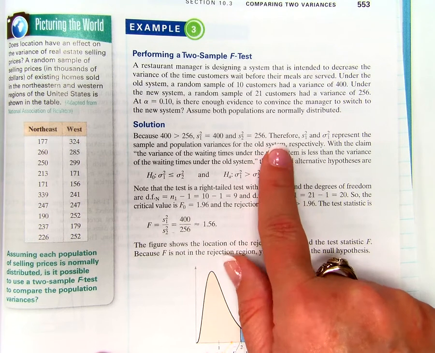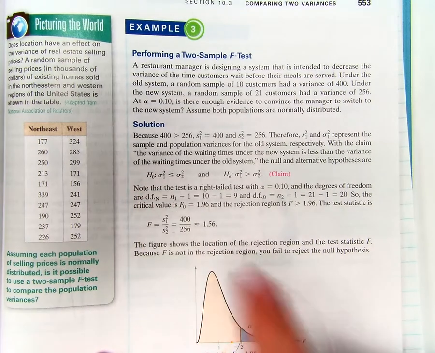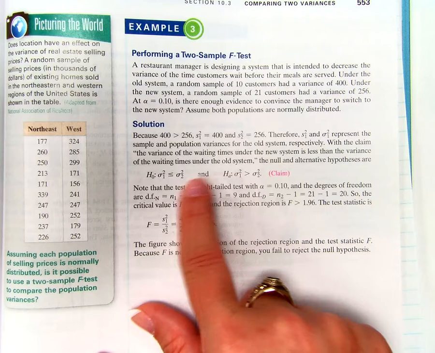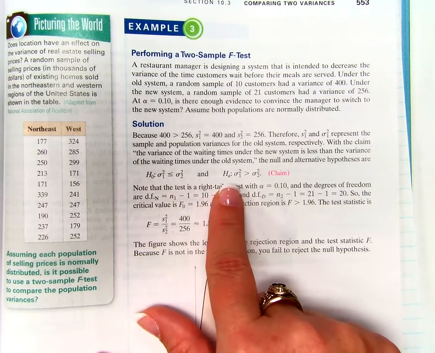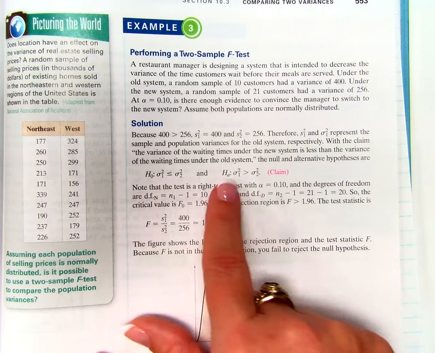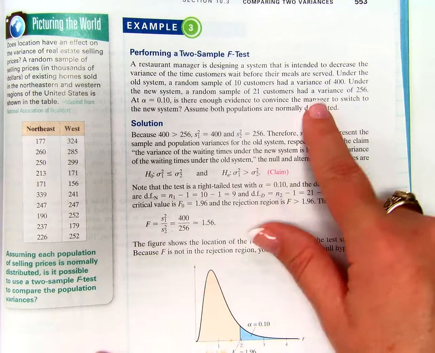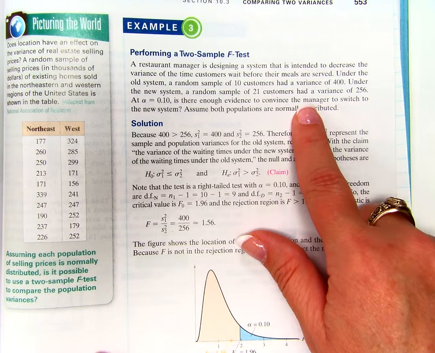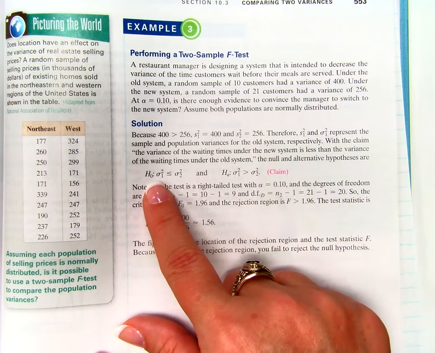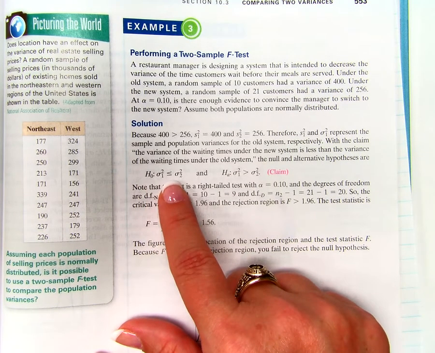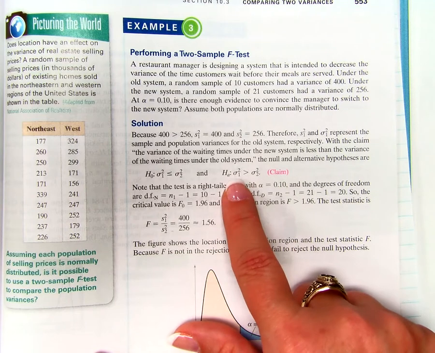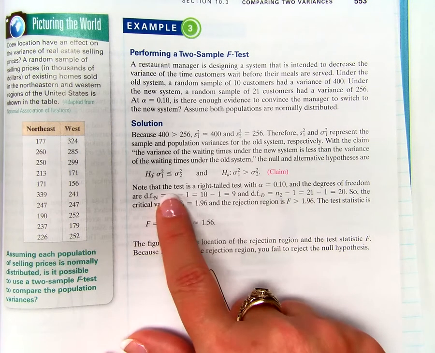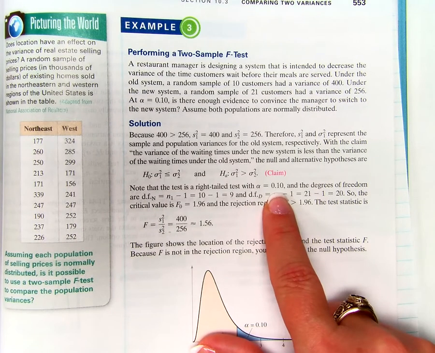First of all, we have to figure out the null hypothesis and the alternate hypothesis. Why do you think they chose these? Why do we not choose equal? If these times are equal, does the manager need to switch? No, we want to know when the second variation is less. That's the null hypothesis. The claim is that the second variation is more. It's faster. So note that this is a right-tailed test with a 10% level.